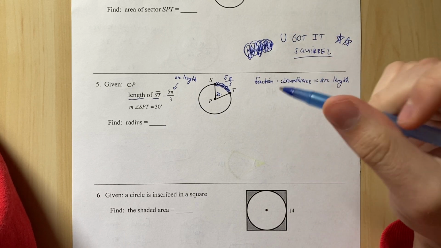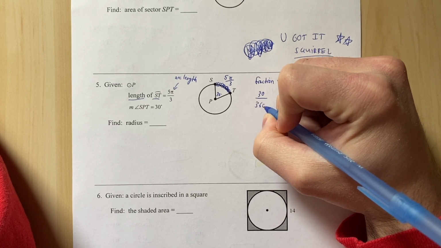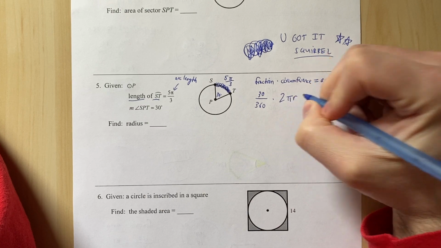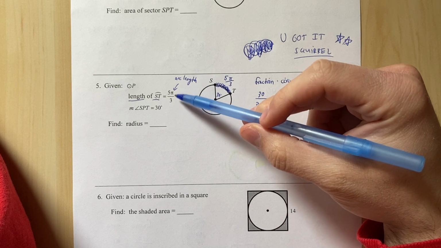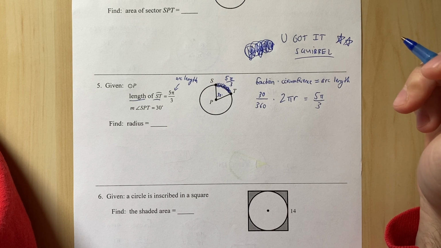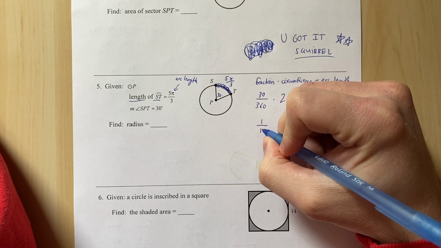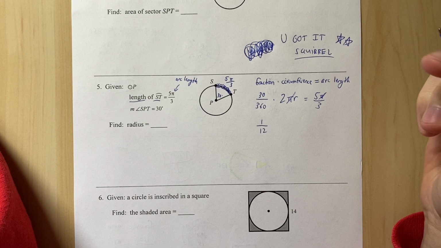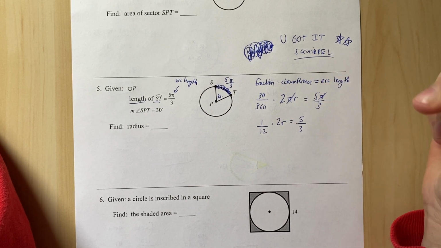So let's set this up. Our fraction of this slice is 30 out of the total 360. The circumference is still 2 pi r, like it always is. And the arc length of this problem is 5 pi over 3. Okay, this is 1/12. I know in both equations, the pi's are just going to cancel out really nicely. So this is times 2r equals 5 over 3.